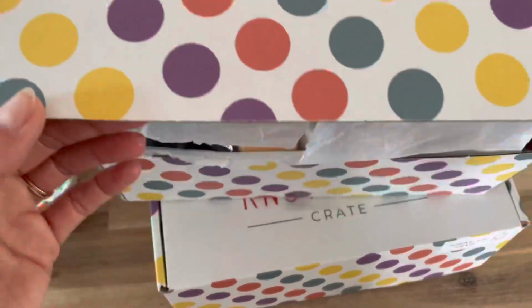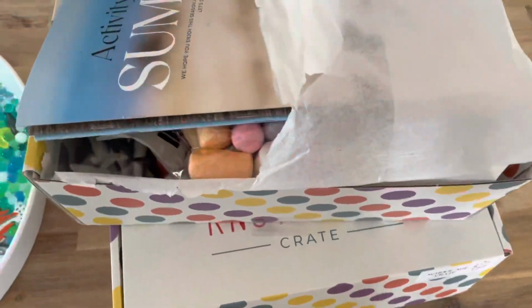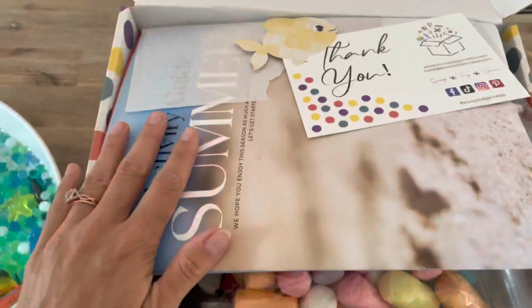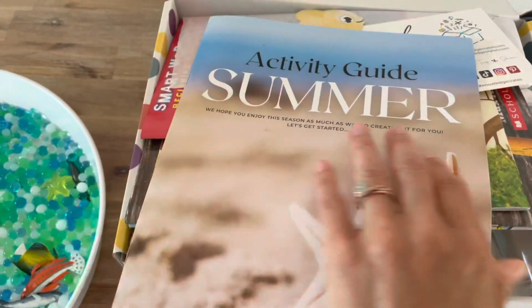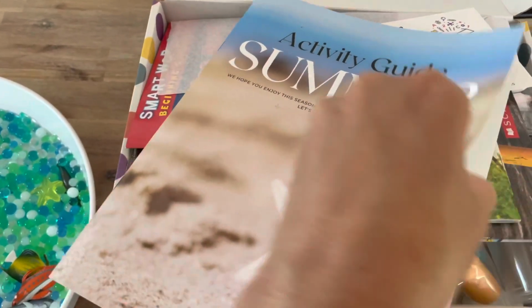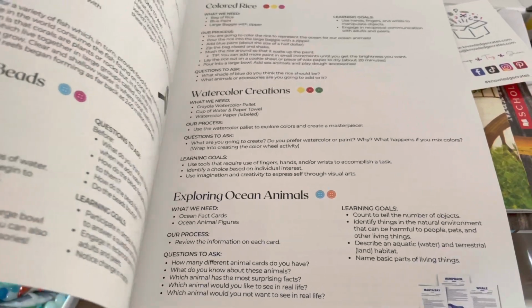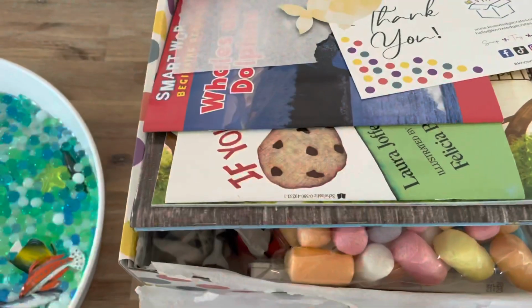And then I'll show you what I'll pull out from the preschool crate. It's a little messy because I already pulled it out, but I'll just do a quick overview of some of the things. Whenever you get a knowledge crate, you have the activity guide, which has the instructions for all of the activities included.